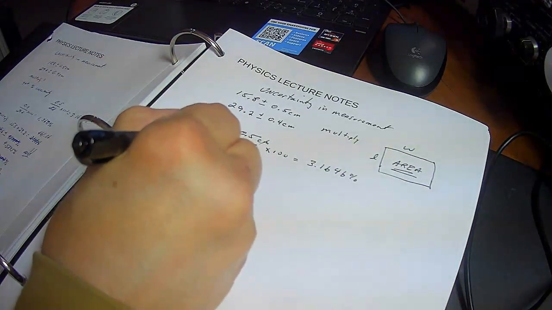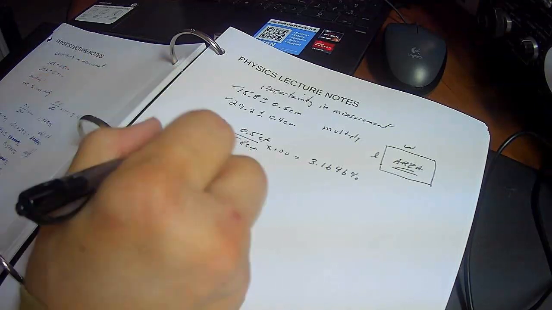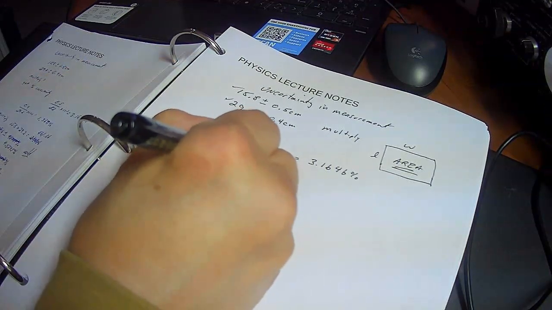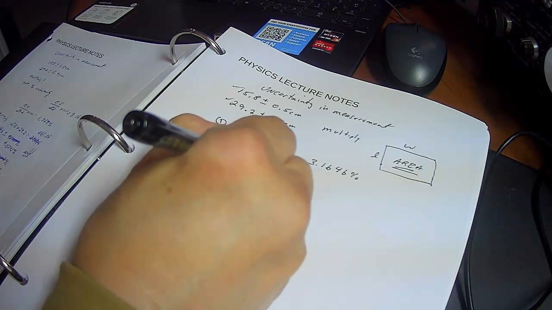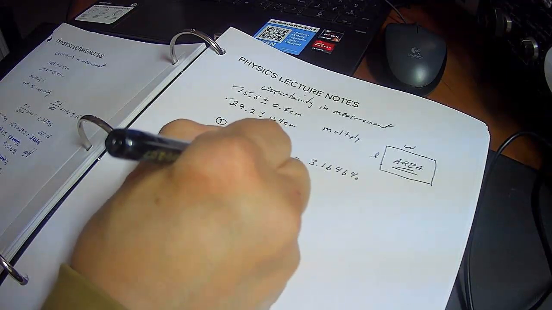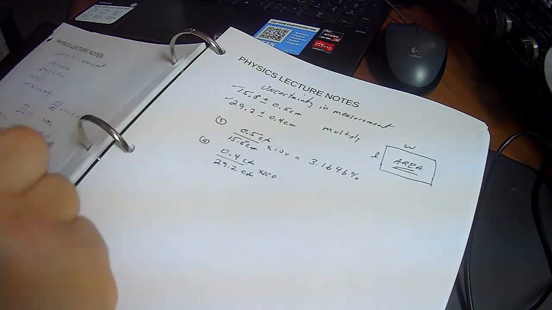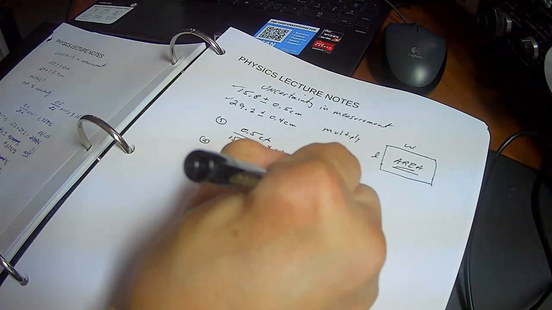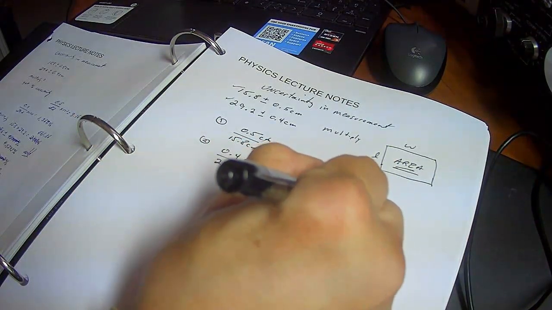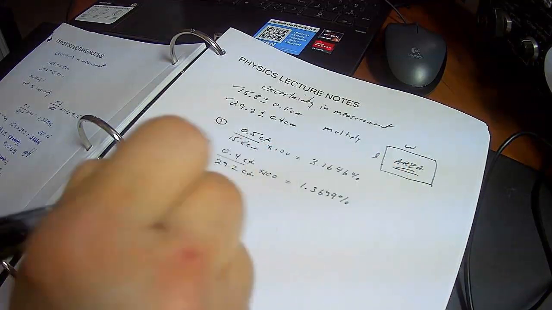So then we look at number two here, the second measurement. We did that one, we're going to do this one. It's going to be 0.4 divided by 29.2. And once again, this is centimeters and centimeters times 100. Our units cancel as they should, and we end up with 1.3699% error in that measurement.